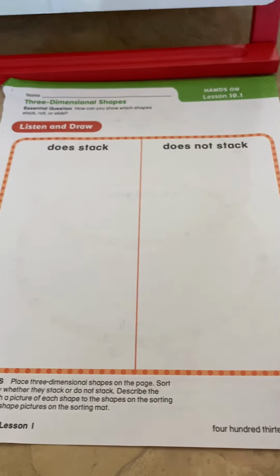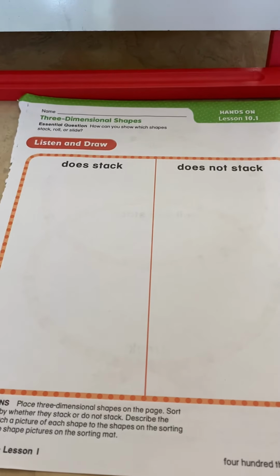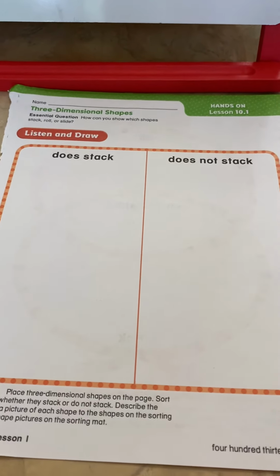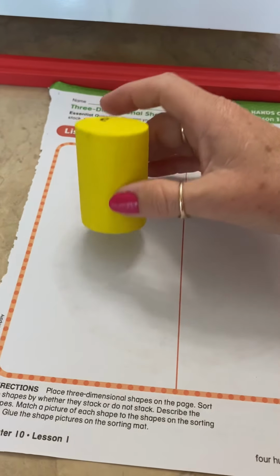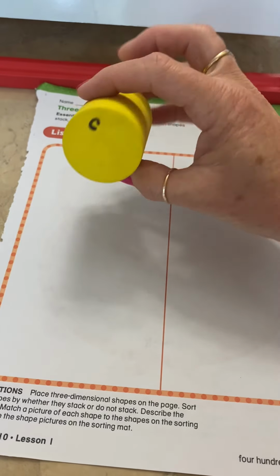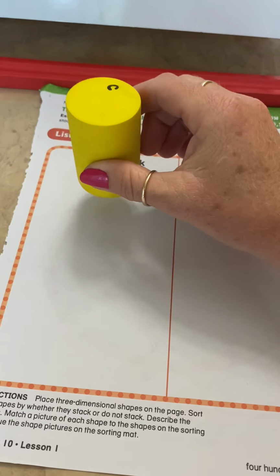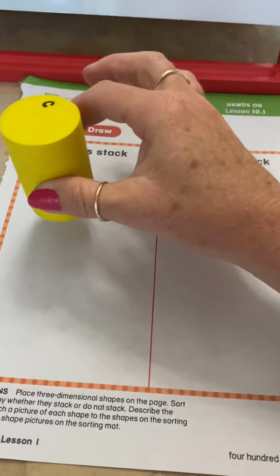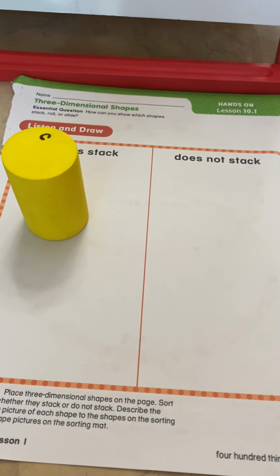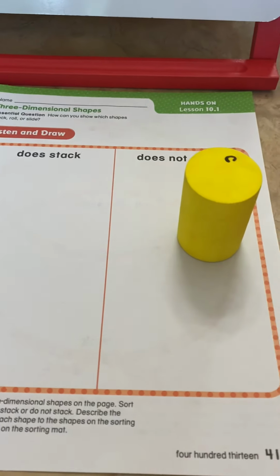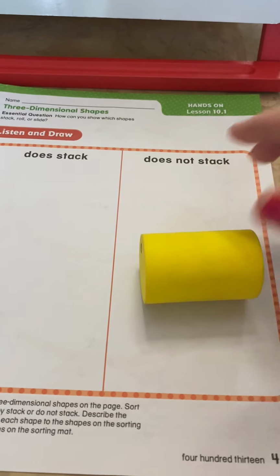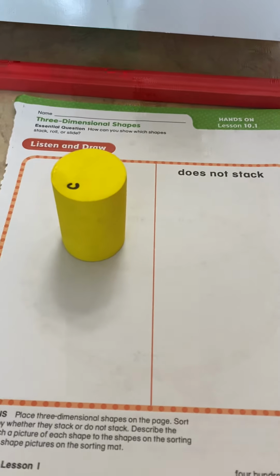So I have my paper and I have some shapes here. So I'm going to look and decide, okay, let's look. This is a cylinder. It has two flat sides. We have to decide, is it something that does stack or does not stack? Well, I think that it falls under both of those categories, because if you set it on its side, you could not stack anything on it. But if you're holding it like that, it would work fine.